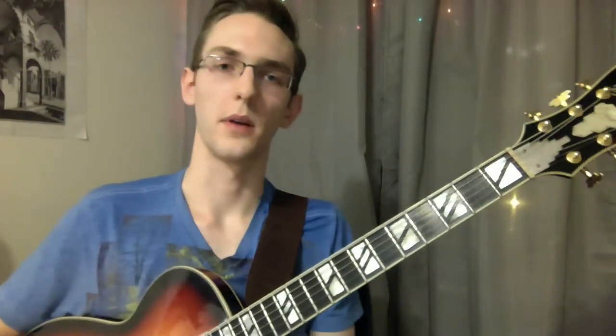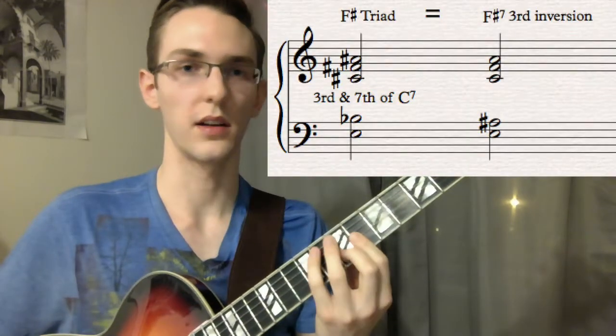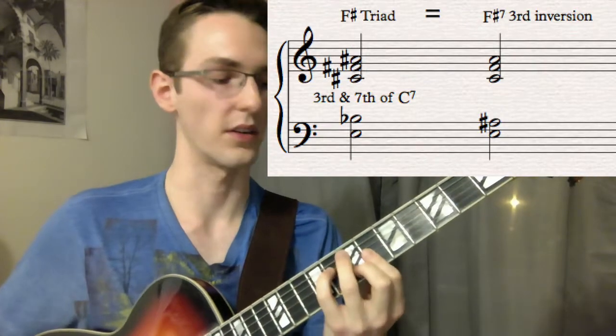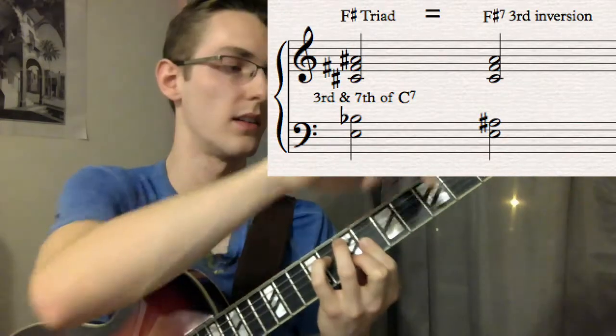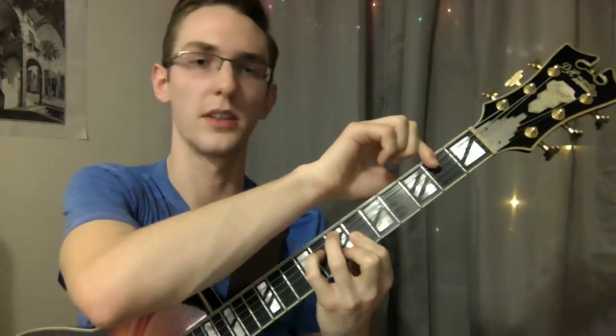So if we use the same method that we used last time with the flat 6 triad, of using the triad on the top 3 strings and the guide tones on the bottom 3 strings, we won't really get the characteristic flat 5 over 1 sound. Let me demonstrate. So if we have the F sharp triad over C7, I'm just playing it on the top 3 strings here, and the 3rd and 7th of C7, E and B flat, and play that all together. To me, that just sounds like an F sharp 7 chord in one of its inversions. It doesn't really have any hint of C7 in it.